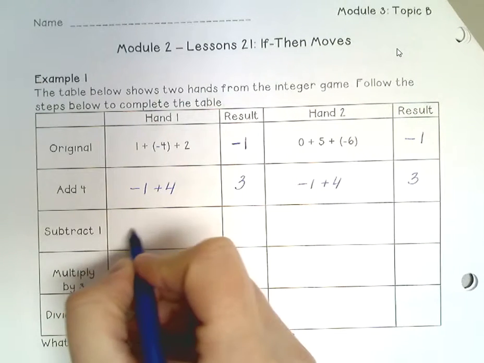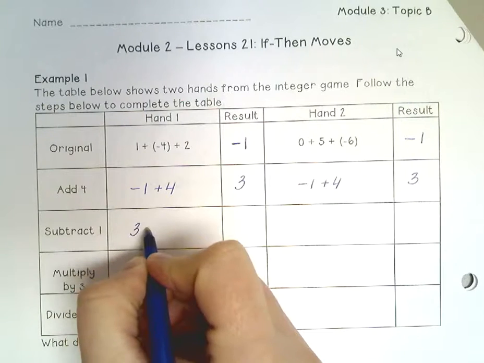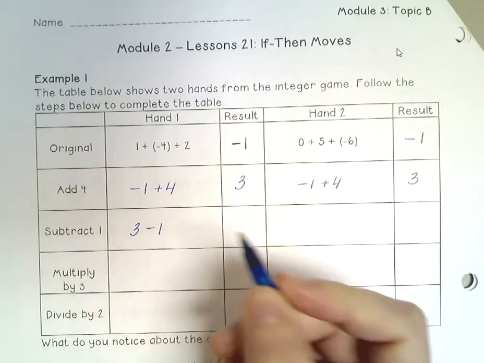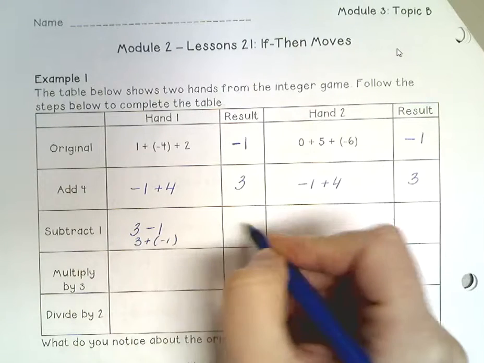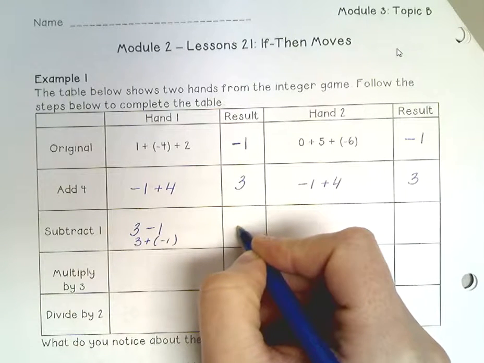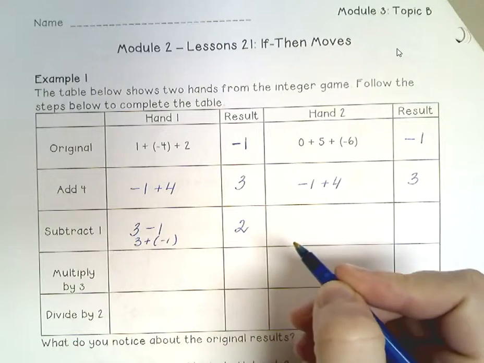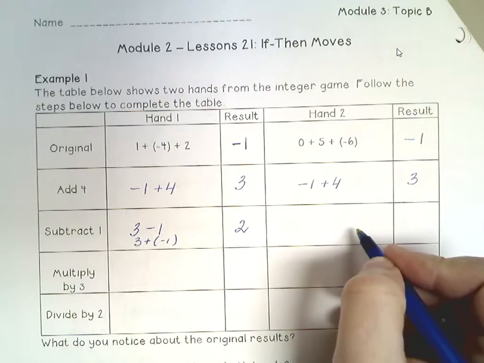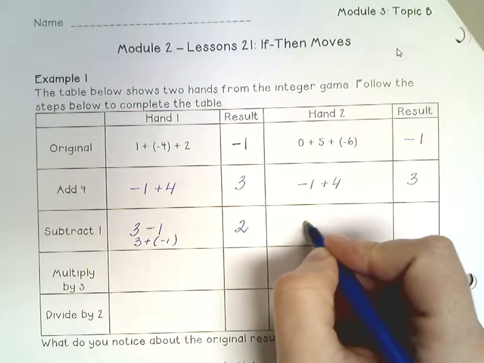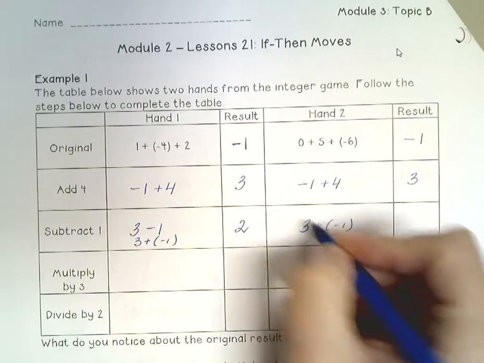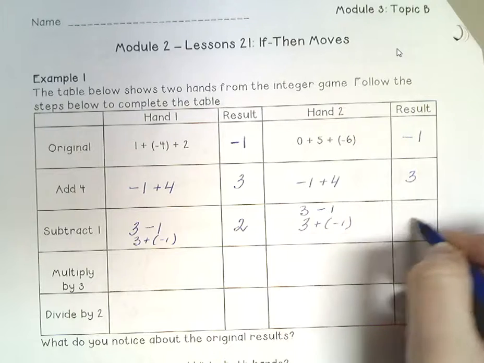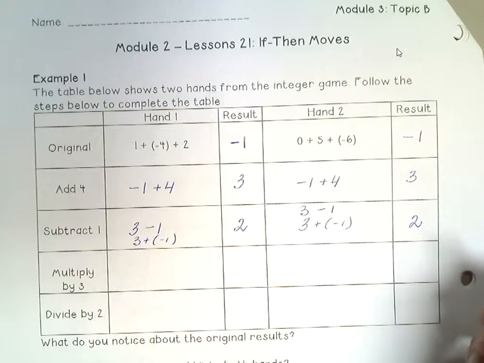Subtract 1, 3 minus 1, or 3 plus -1, gives me the result of 2. Same goes for my second hand. 3 plus -1, or 3 minus 1, equals 2.